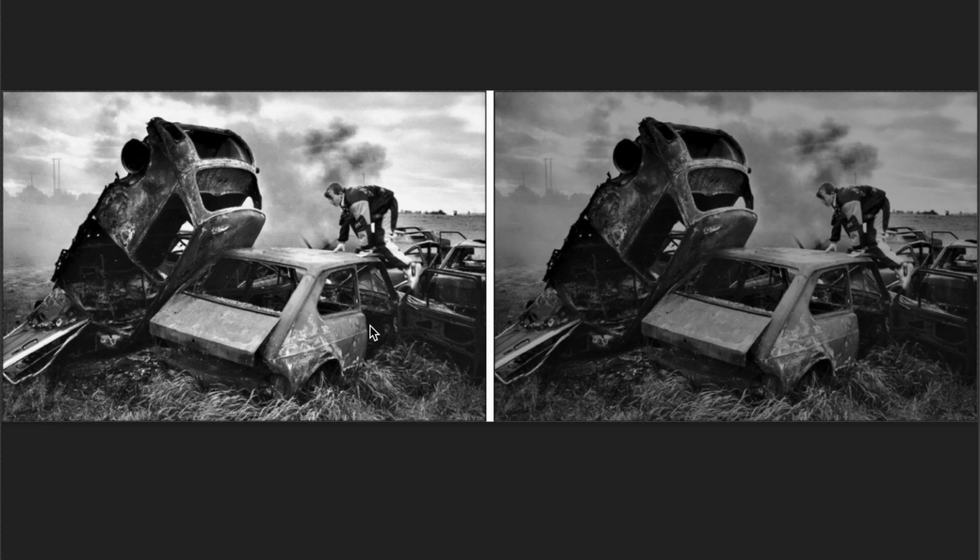All right, here's another one with the boy climbing on these busted up cars. Looks like there was an explosion or something with the smoke in the background.